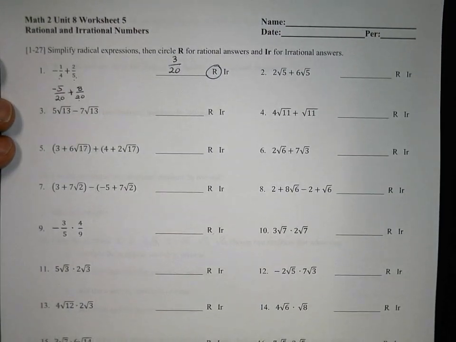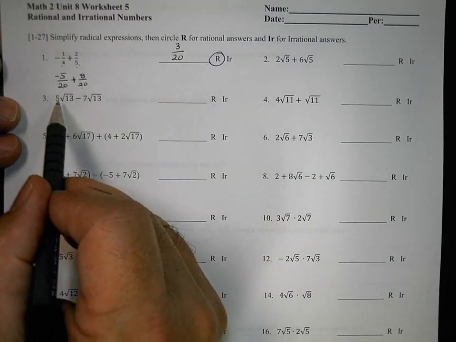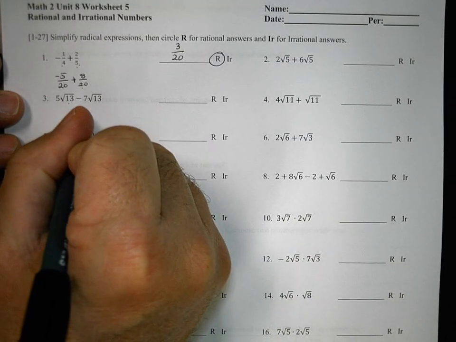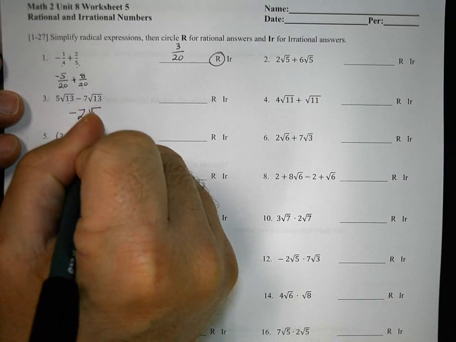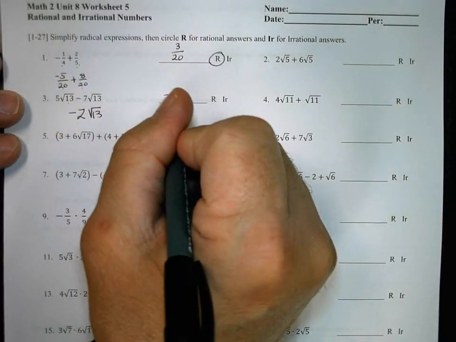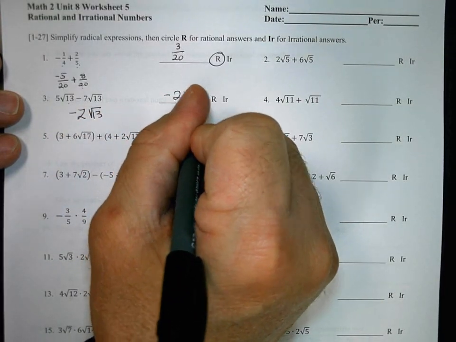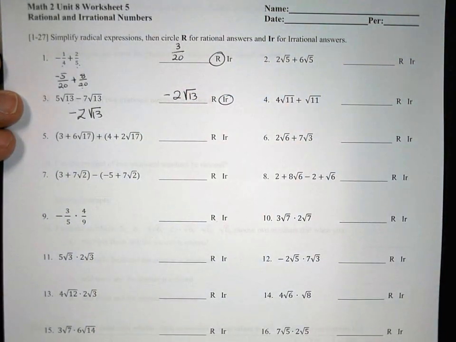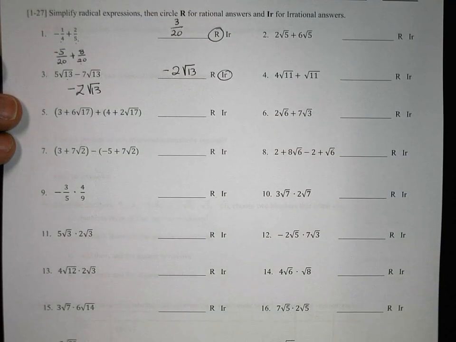Okay, moving on to number 3, we have 5√13 minus 7√13, which is negative 2√13, which of course is an irrational number because we have that square root 13. Okay, moving on to number 5.